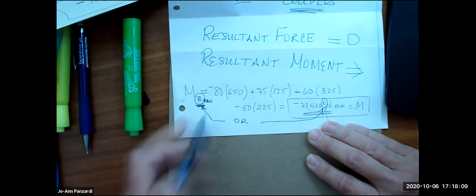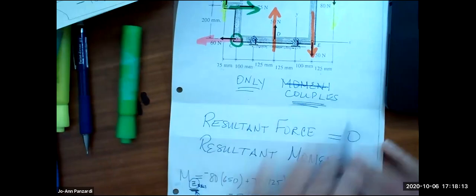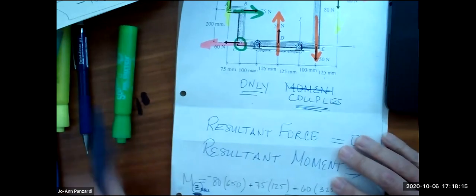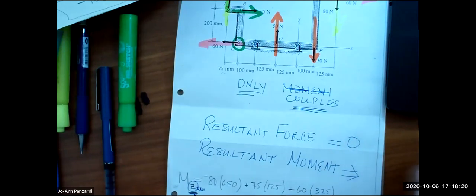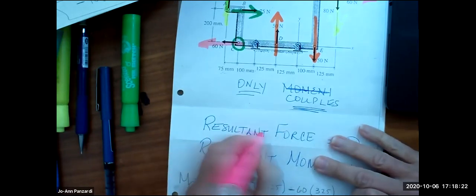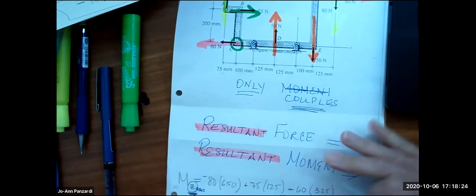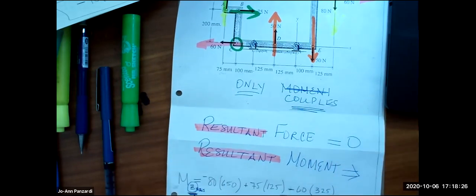Gotcha. Okay. The important thing in this problem is, this is new to you, and I'm going to introduce it as new to you for equivalent systems too. The word resultant, the resultant in the past always meant resultant force. Would you agree?